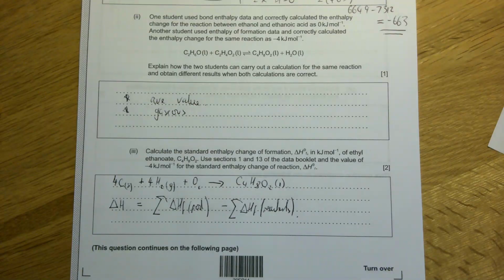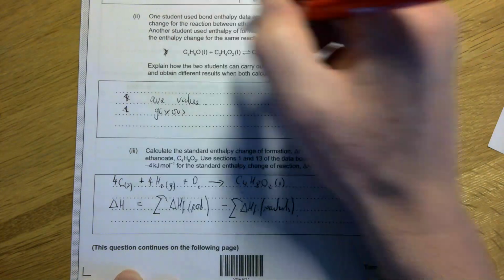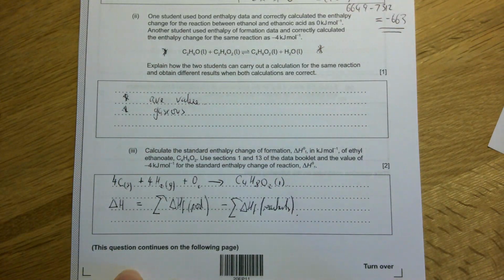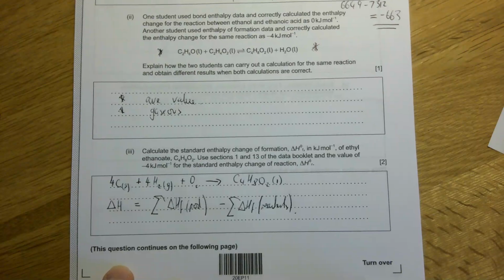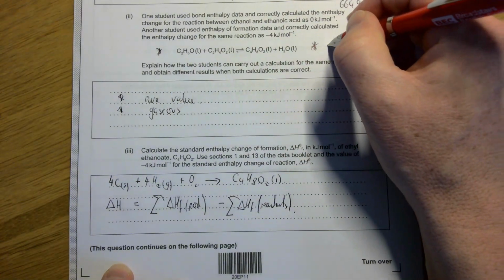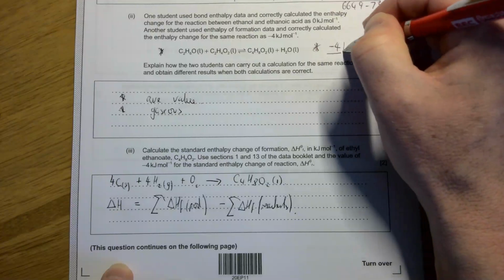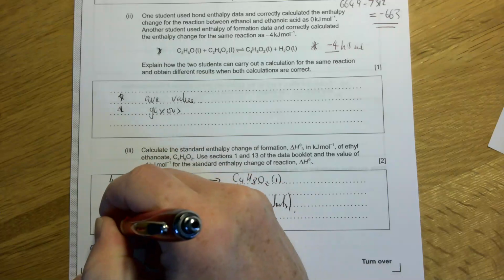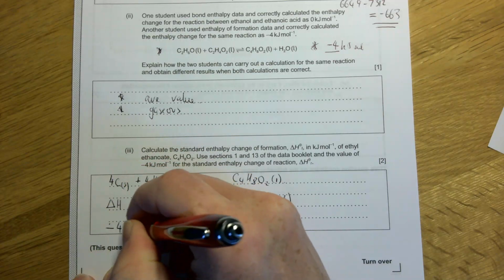To answer this question, we've got to use the reaction above, which is not the same as the enthalpy change of formation of the reaction. The enthalpy change of that reaction is given as -4 kilojoules per mole. So that's that value there, -4.